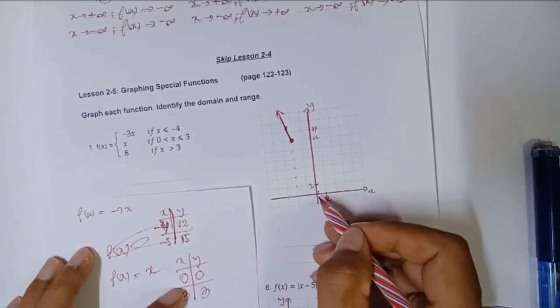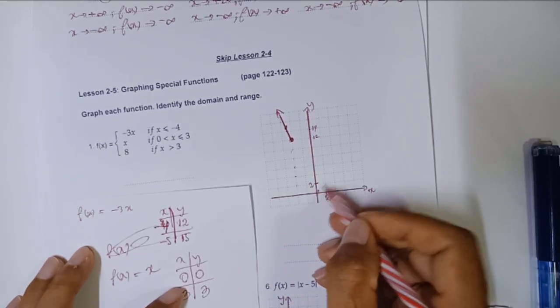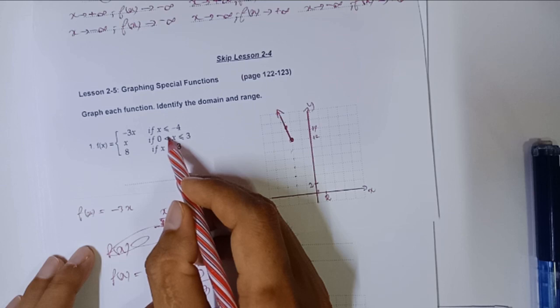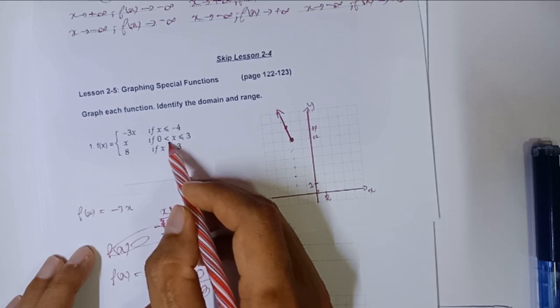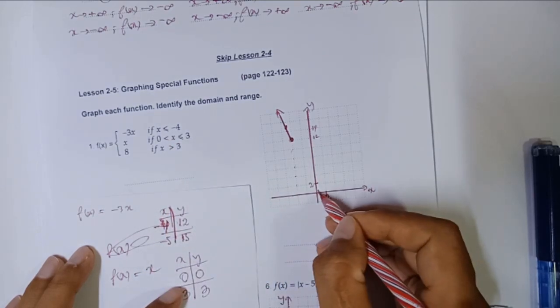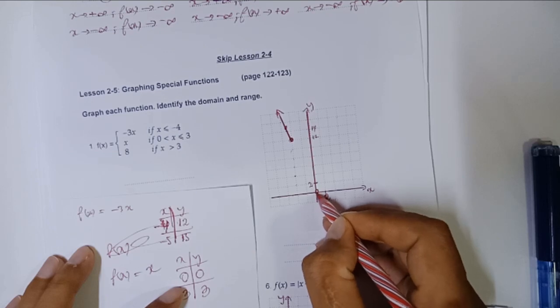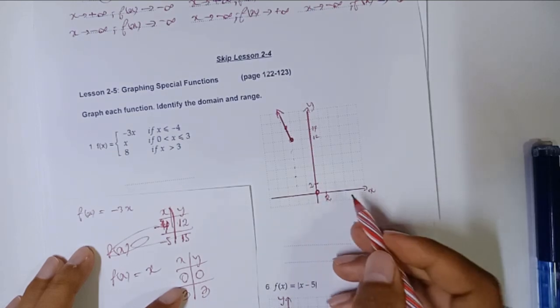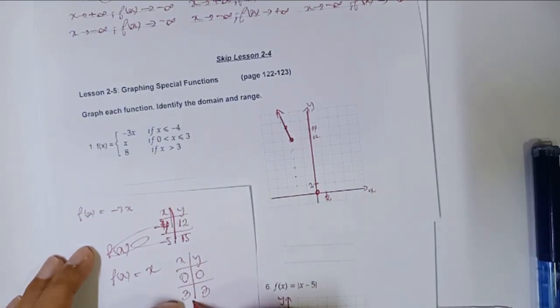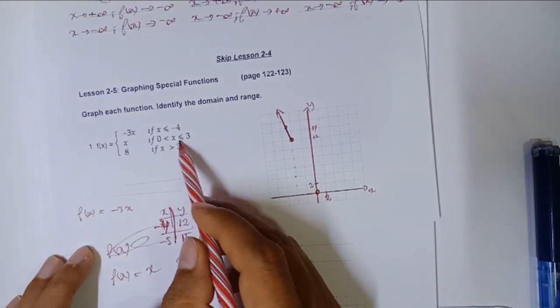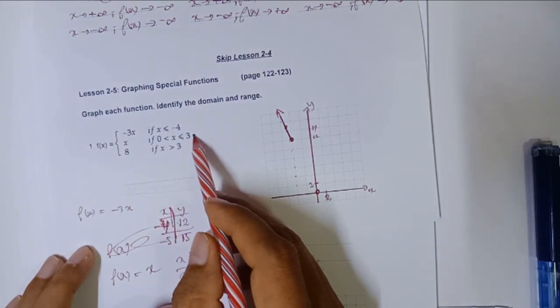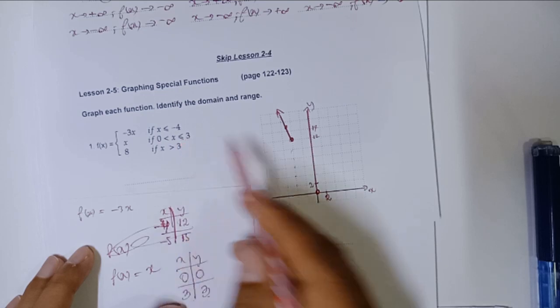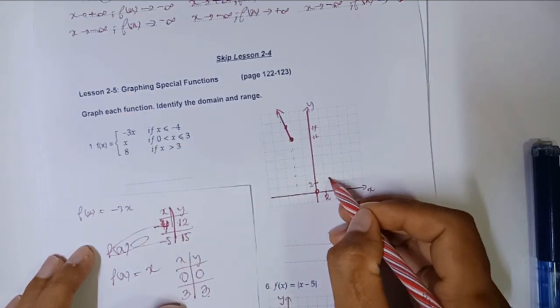Now let's start graphing. 0, 0 somewhere here. This one has no or equal to, so you give an open circle. And then 3, 3. Since this has smaller than or equal to, you have a solid circle. 3, 3 somewhere here.